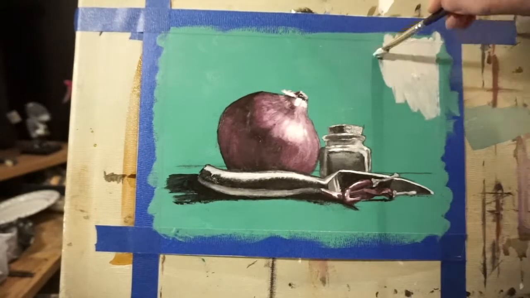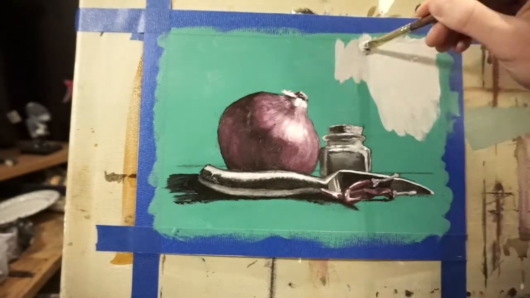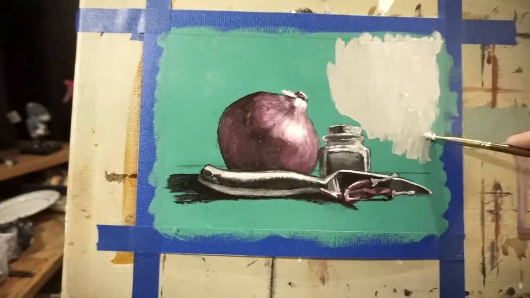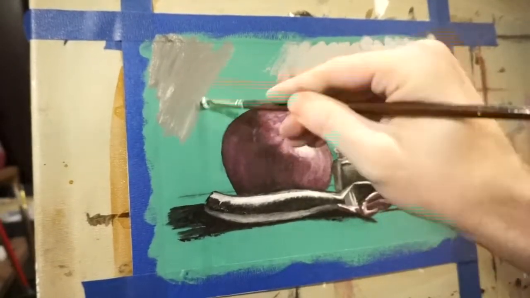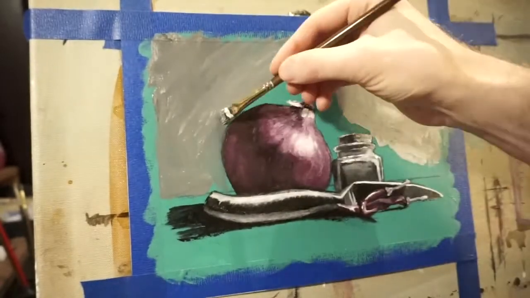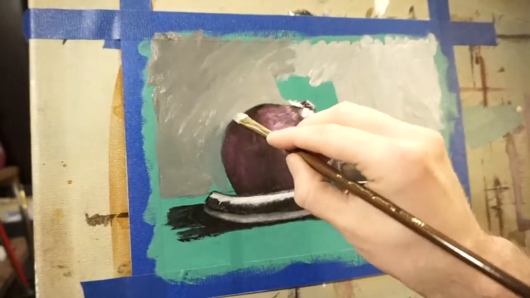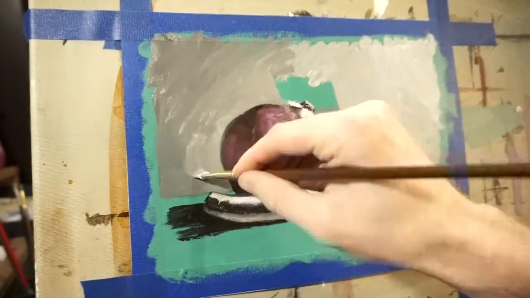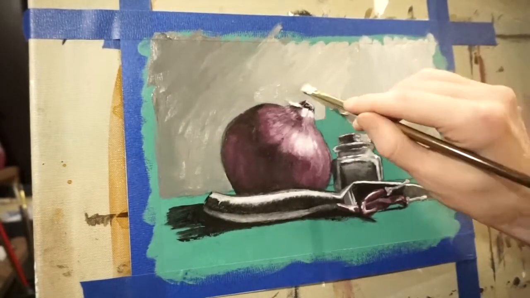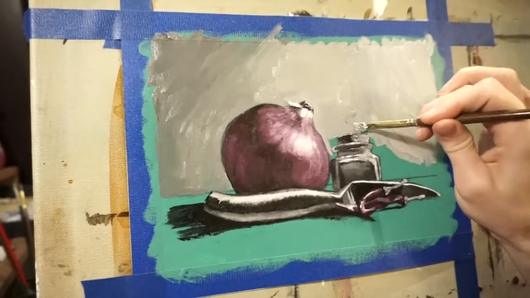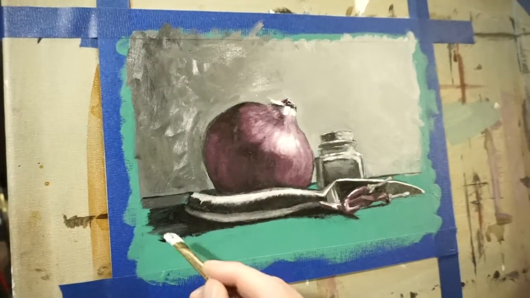I'm just finishing this up, I guess, with a little bit of a background. And there's no right or wrong way to do this. I'm just doing a gray background. I'm letting some small pieces of the tone paper show through, but just kind of taking a straightforward approach of finishing the three-dimensional space to kind of ground my still life.